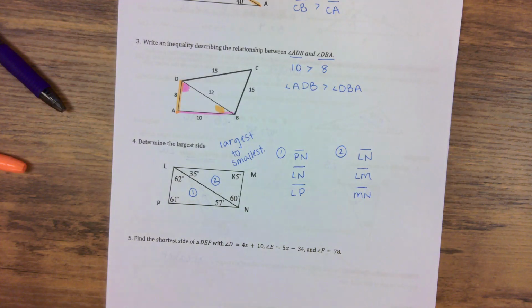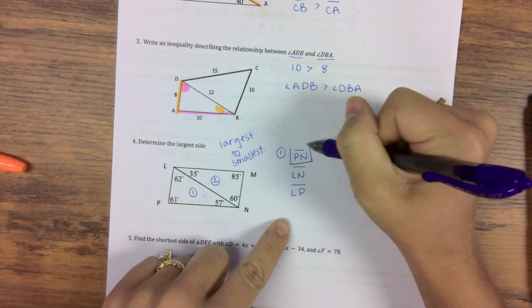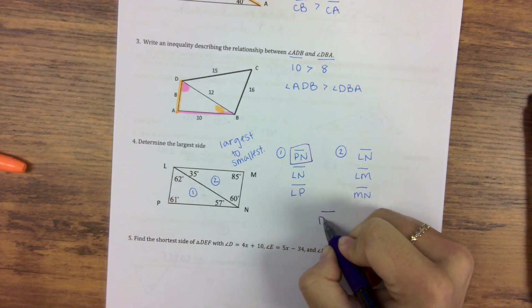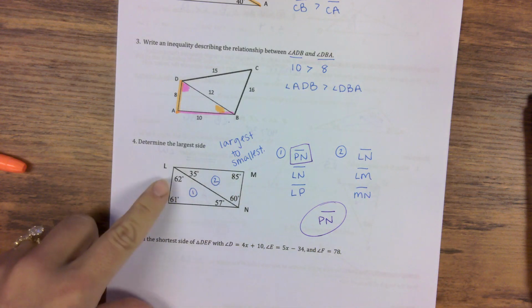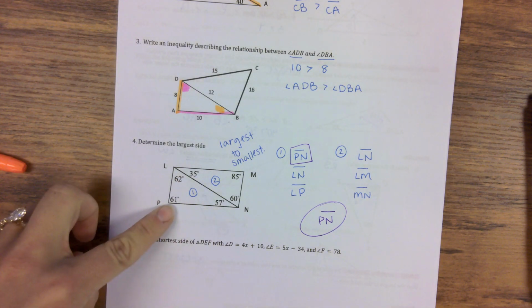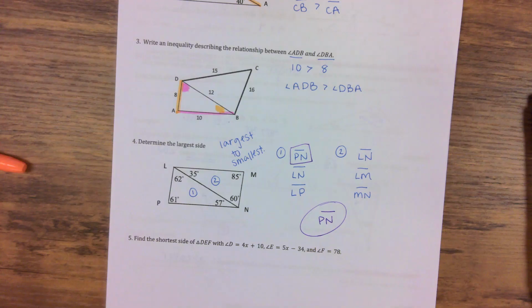And across from 35 is line segment MN. So notice in our two lists here, we actually have listed that in triangle 1, PN is longer than LN, and so therefore our longest side has to be PN. PN would be the greatest side. So remember that angles do not determine the actual lengths of the sides of a triangle. All it tells us is what would be the largest and what would be the smallest. And so even though 85 is greater than 62, 62 is across from PN in this triangle, and so we know that it's greater than LN, and therefore PN must be the longest side.